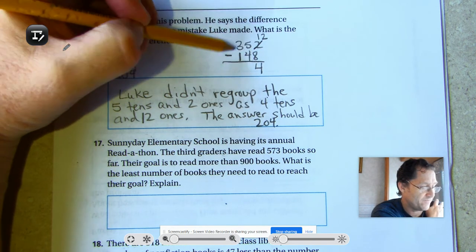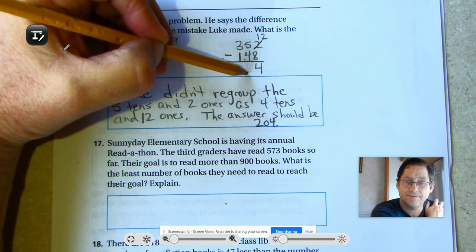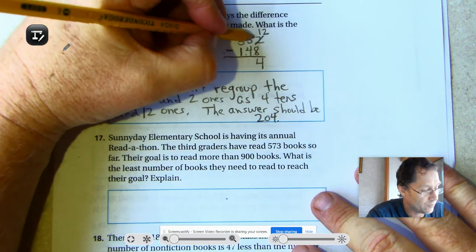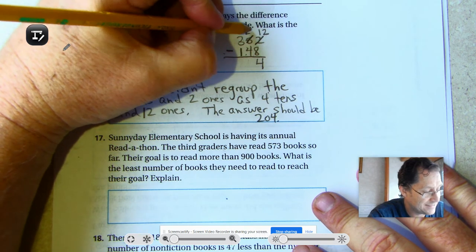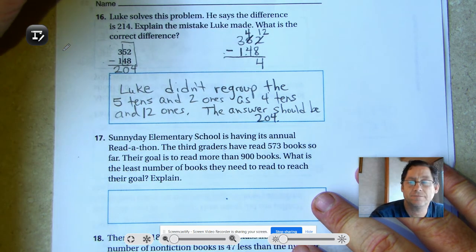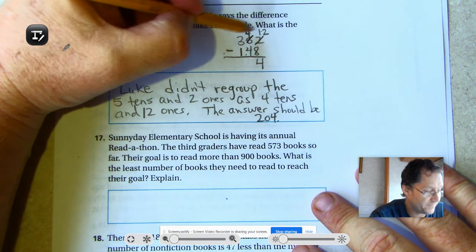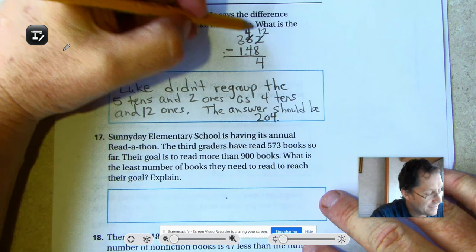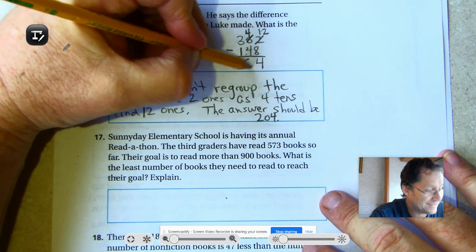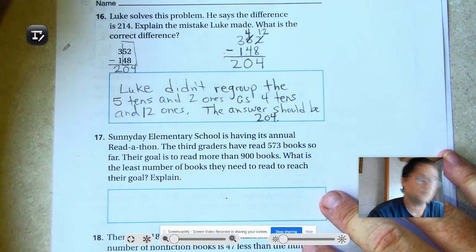He kept the 5 and went 5 tens, take away 4 tens is 1 ten. But remember, in order to get these 12 ones, he had to, in a sense, steal one of the tens from 5. Because 4 tens and 12 ones is 52. Okay, so that's what he should have had. And then he would have got 4 take away 4 is 0 tens, and then 200.